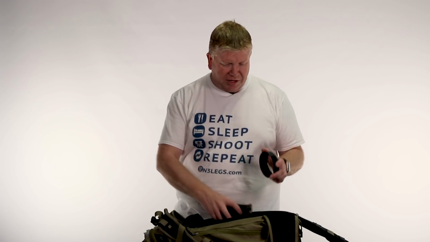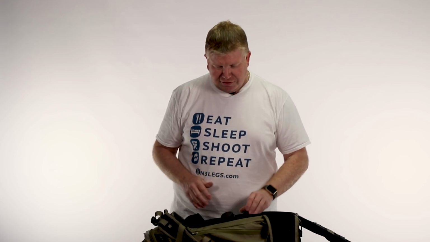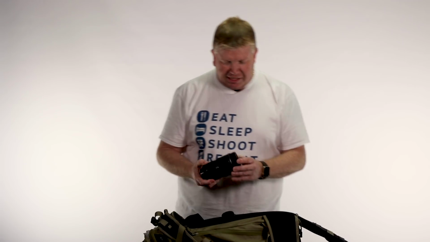So you end up with a really huge file for your photography. So they're my two main ones. Now I do have some other obvious lenses in here. This is the 24 to 70. I actually don't use this very much.